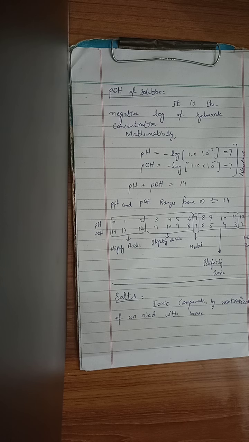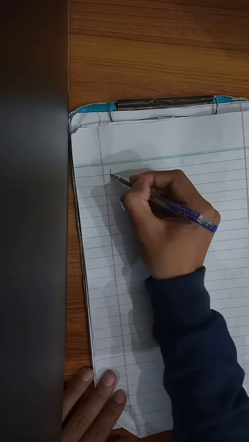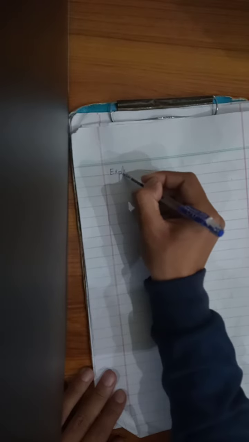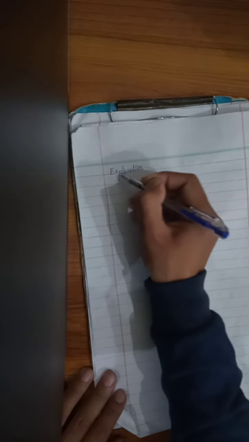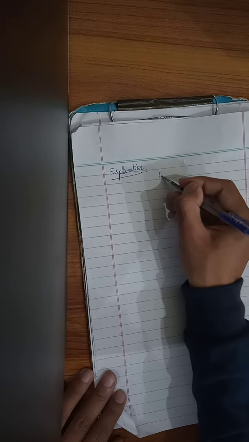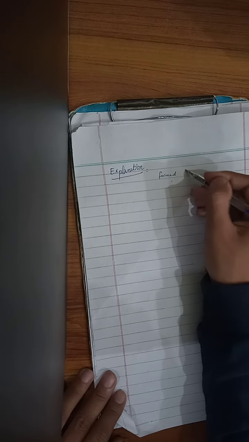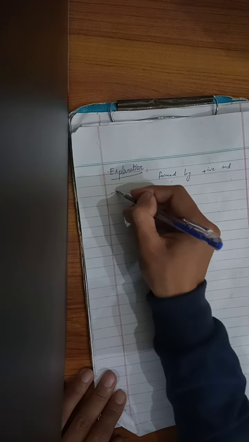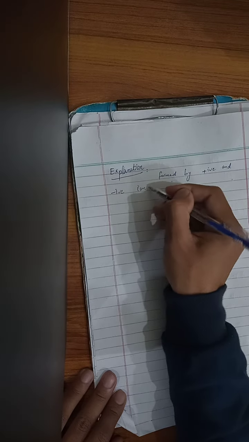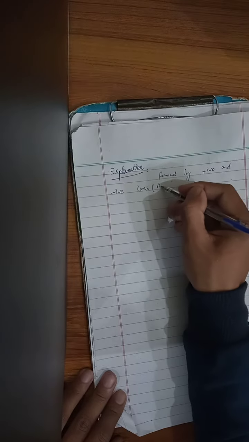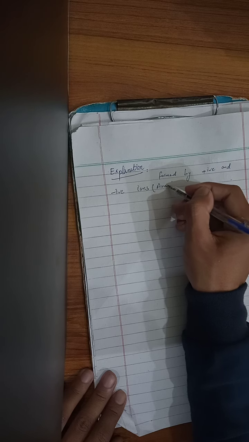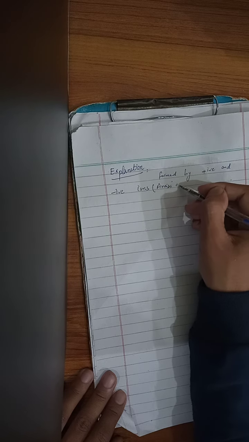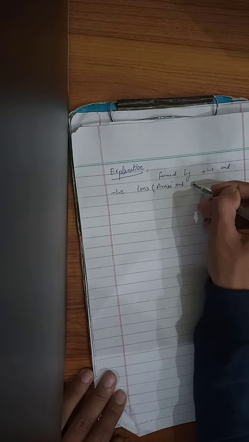Salts are made up of positive and negative ions, called cations and anions.